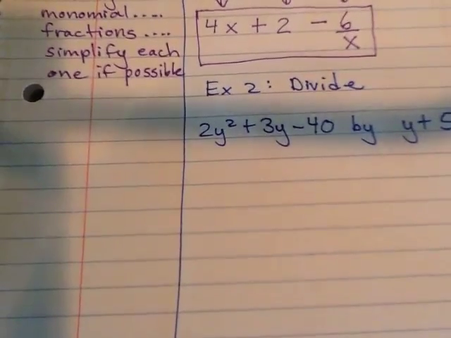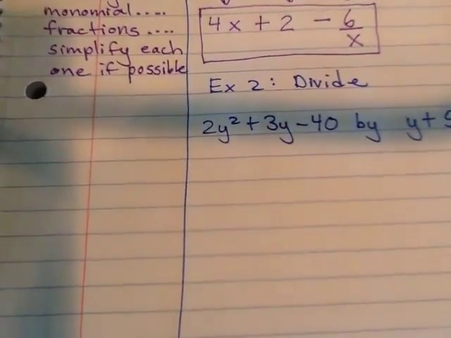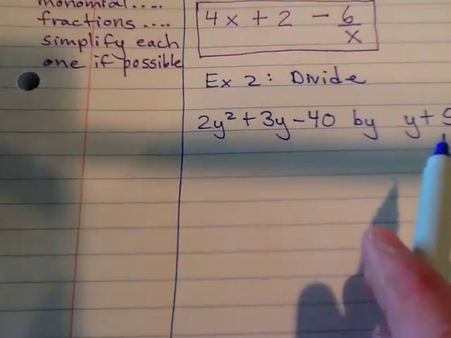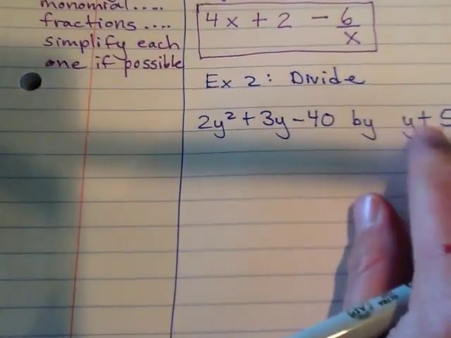So when you see them set up like this, you don't want to take it and put it over y plus 5 and then try to simplify and factor. What you want to do is you're going to set up basically long division. You're going to be doing a long division but with a binomial instead of a monomial. So you're dividing it by y plus 5.